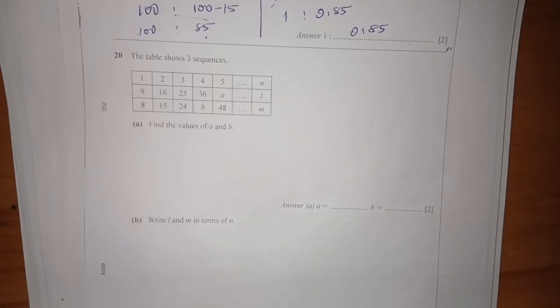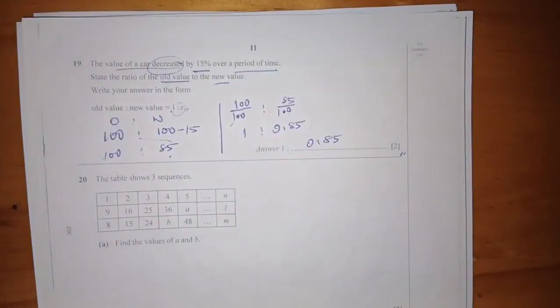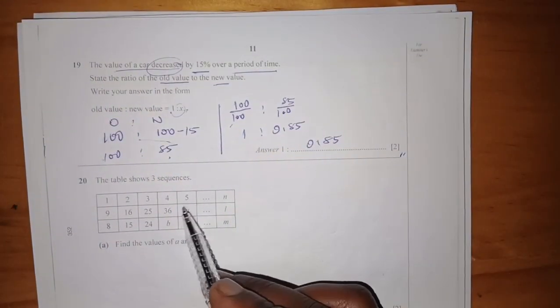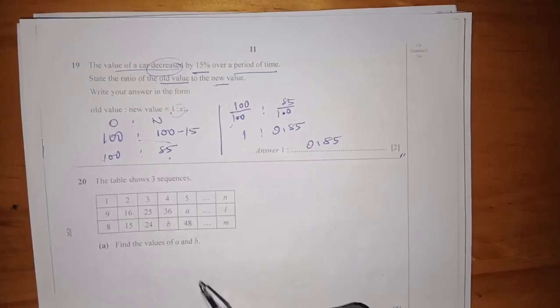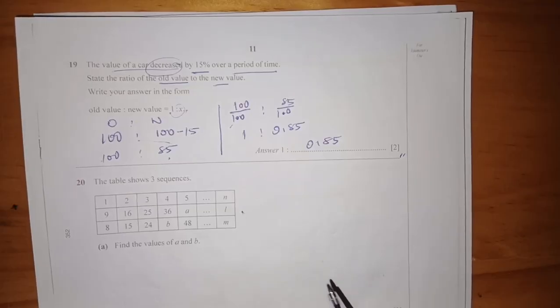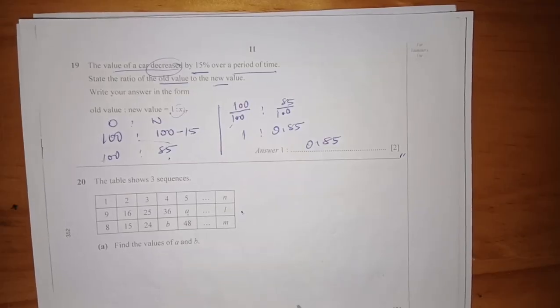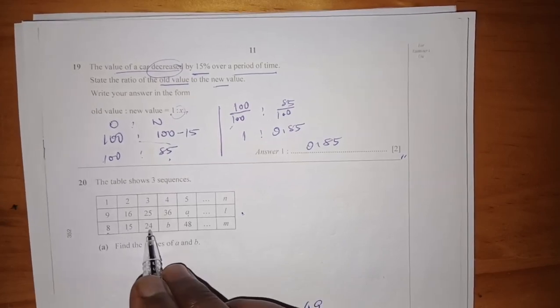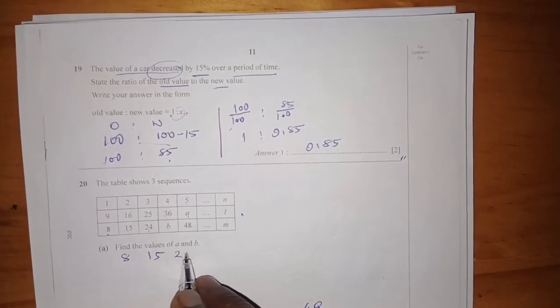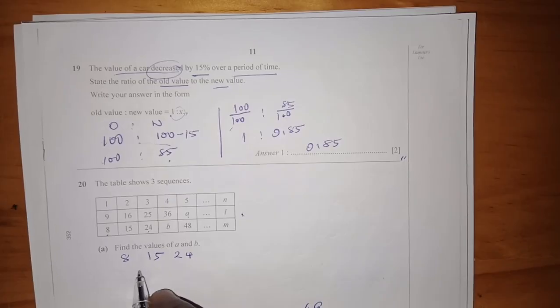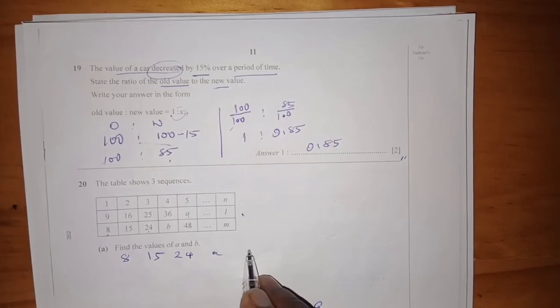Now let's try to answer these questions. First sequence 9, 16, 25, 36. Basically, that's the sequence we've just did. This is a quadratic sequence. So finding the next term here is going to be 49. Now we're having 8, 15, 24. Let's check this one. 8, 15, 24. And then you have A and 48.